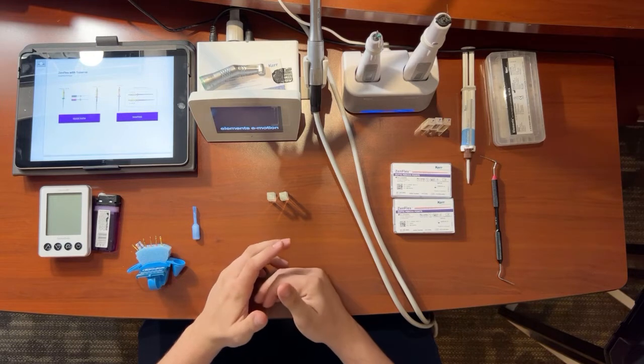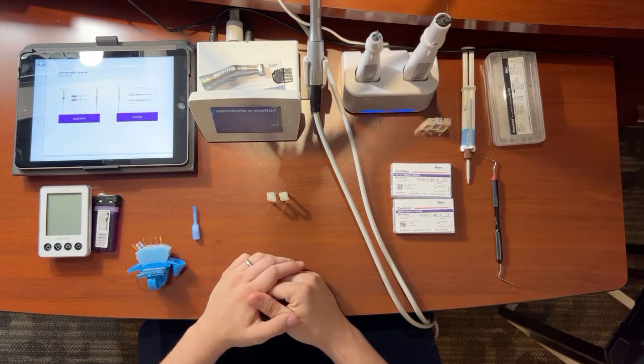So a little bit about me, I'm a full line rep. I cover restoratives, infection control, endo, and rotary. But what I'm going to be going over today is our endo system. So if you're watching this, this is our ZenFlex Simplified protocol.